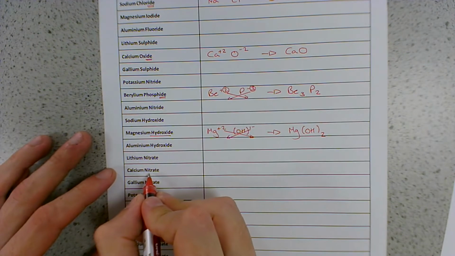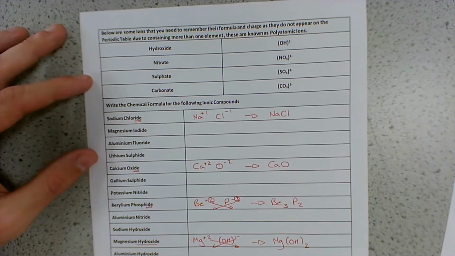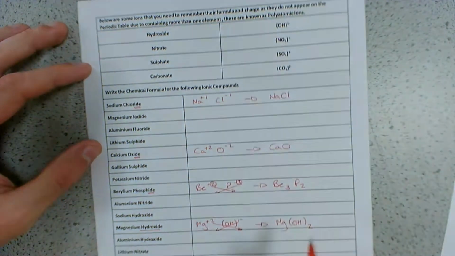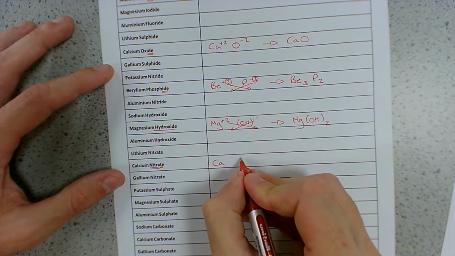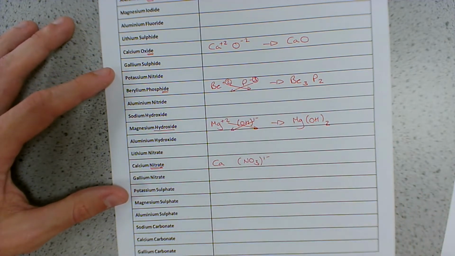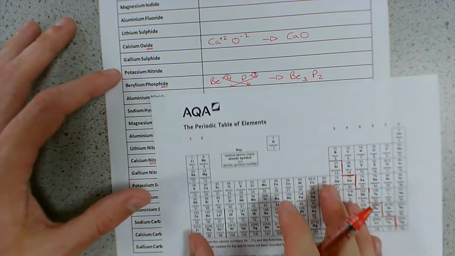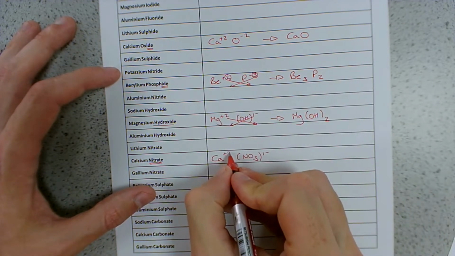The next one we'll look at is calcium nitrate. Again, nitrate is one of those polyatomic ions, NO3 1-. So calcium nitrate, NO3, 1-. We can't look this up in the periodic table, we just need to know it, but the calcium we can look up. It is a metal and it is in group 2, so it's going to be +2.